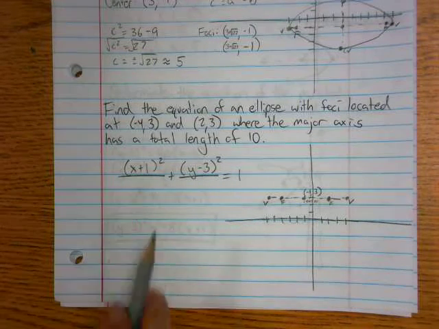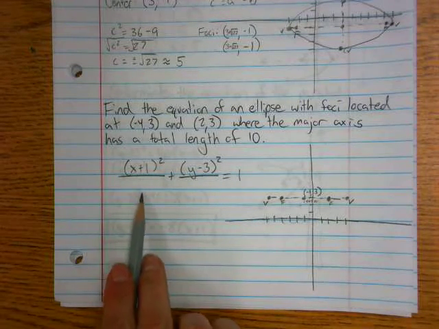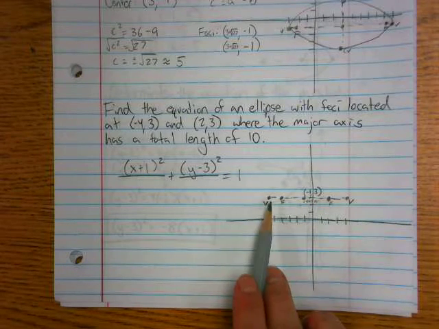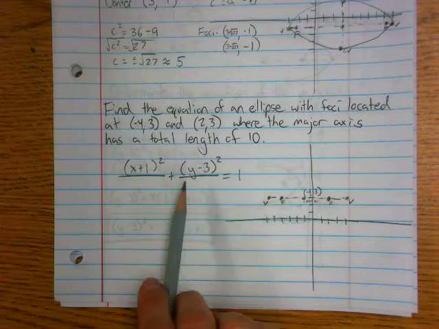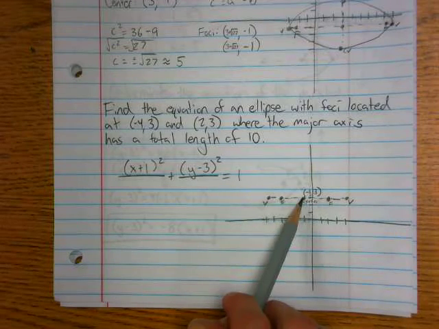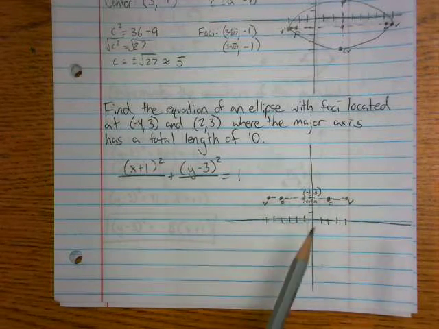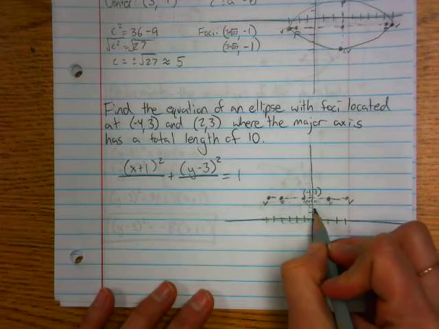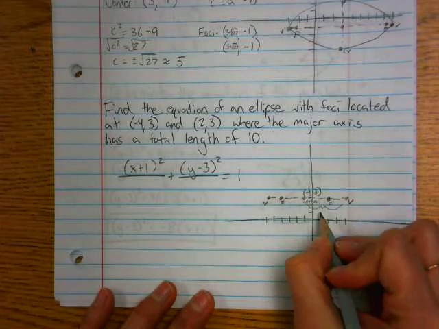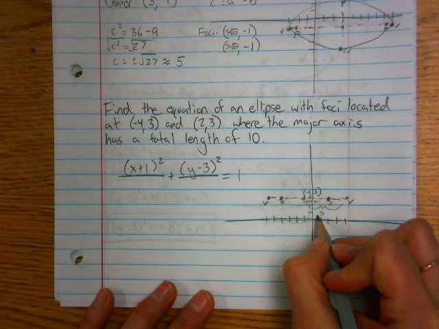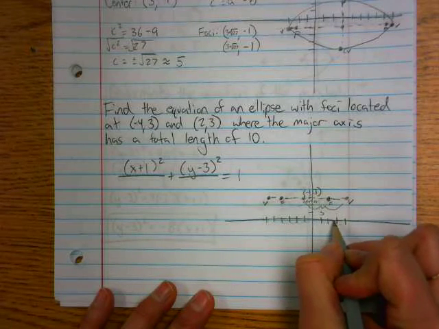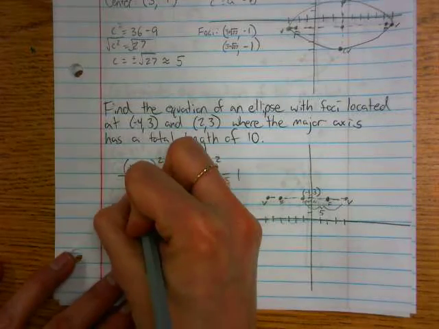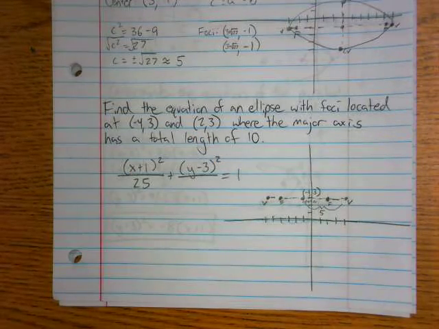Now for the denominators, I know that what goes right here is going to be my distance to the side, from the center to the side, squared, and underneath y is going to be my distance that I go up and down squared. So I don't have how much up and down, but I do have how much side to side. This is a total distance of, we said, 1, 2, 3, 4, 5, yep, 5. So 5 squared would be 25.